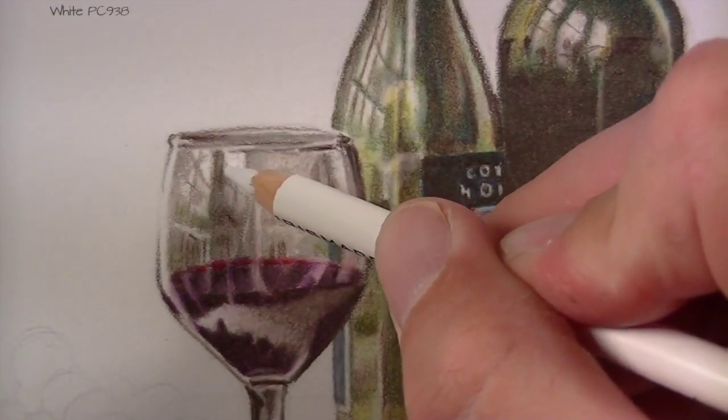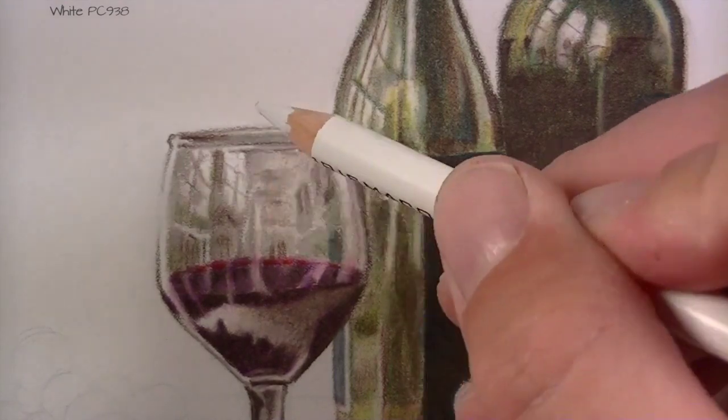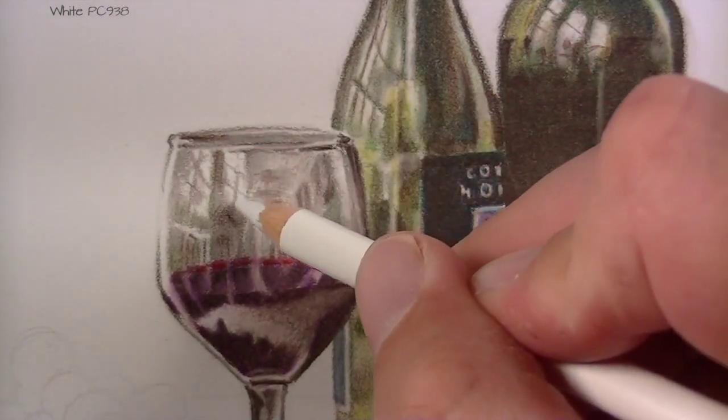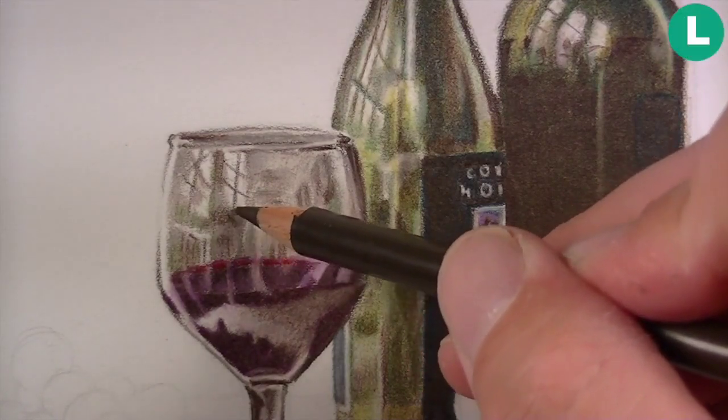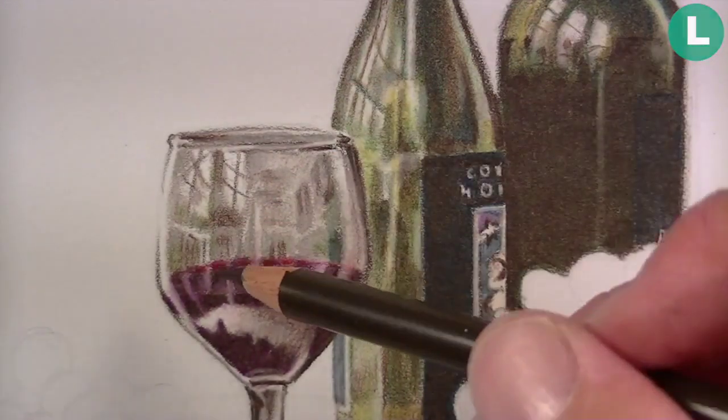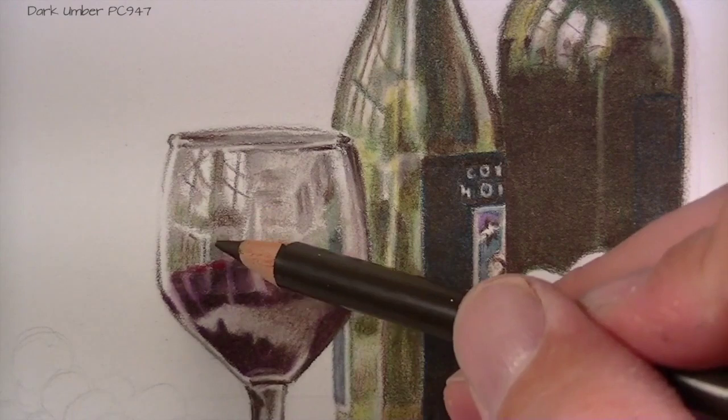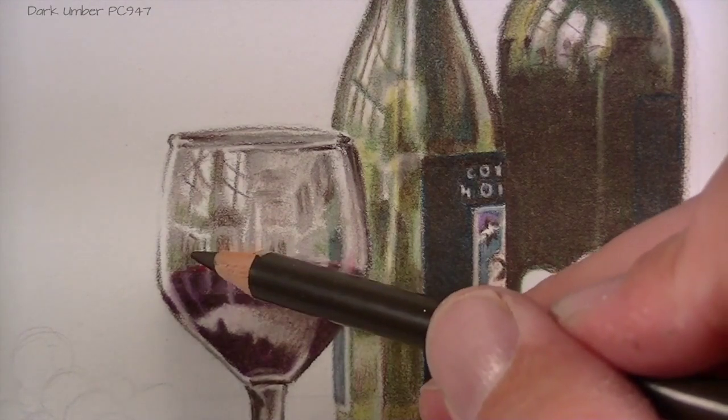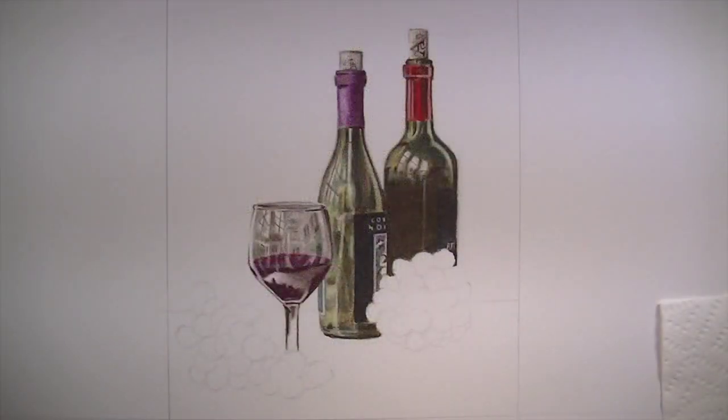Working back and forth between the warm gray and the white, we can adjust the effect until we're pleased. We can also slowly intensify some of the reflected colors that are observed.